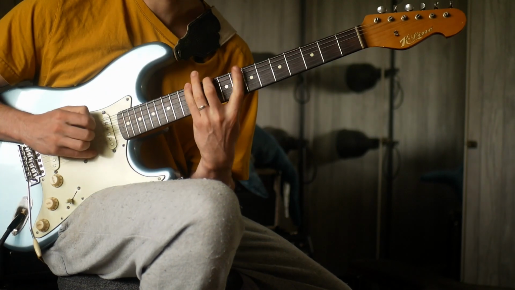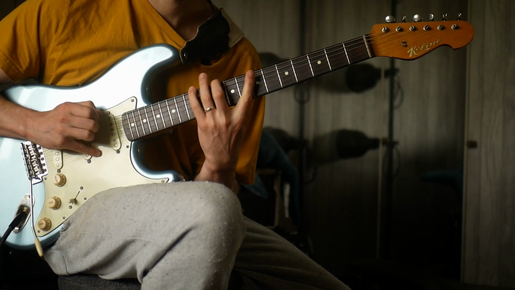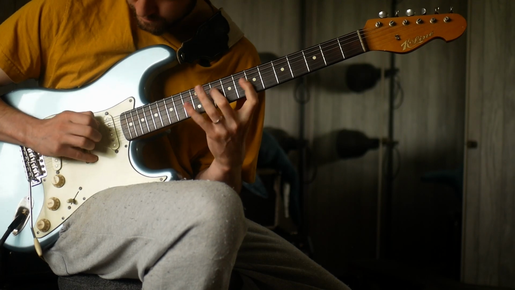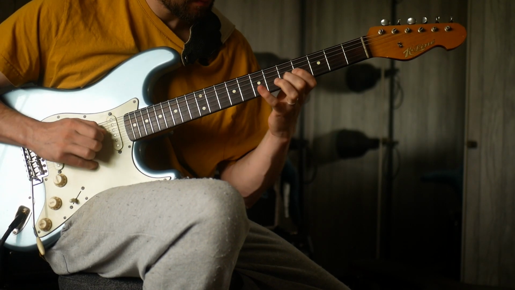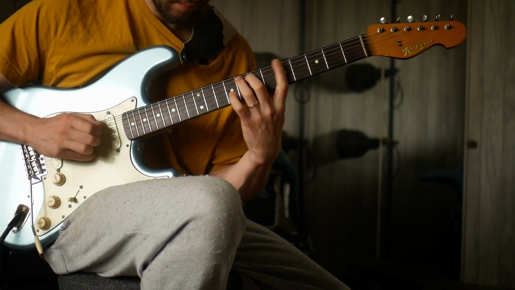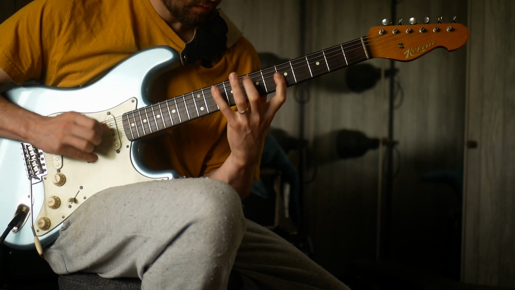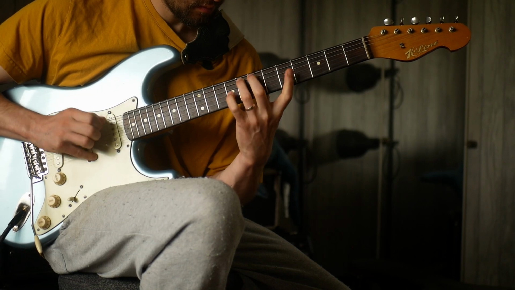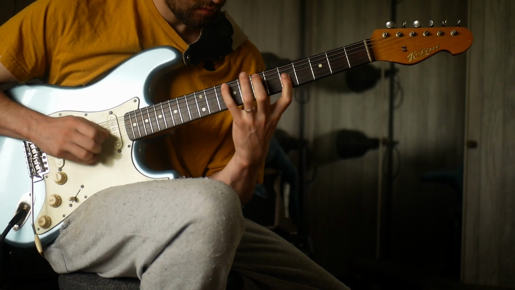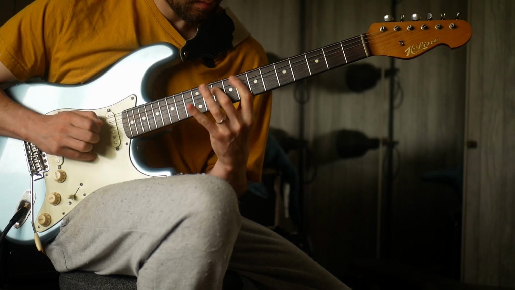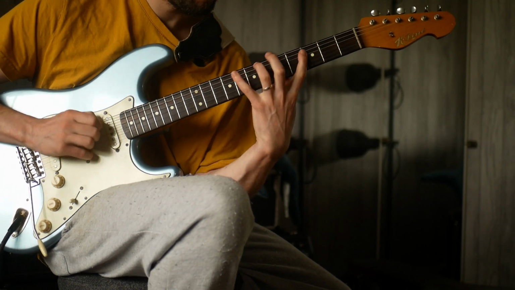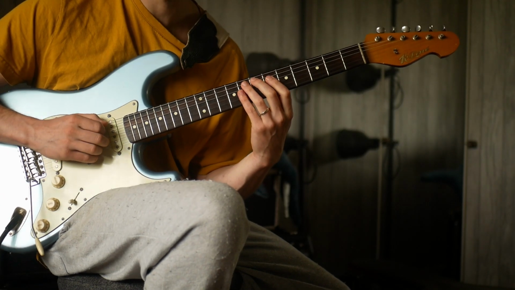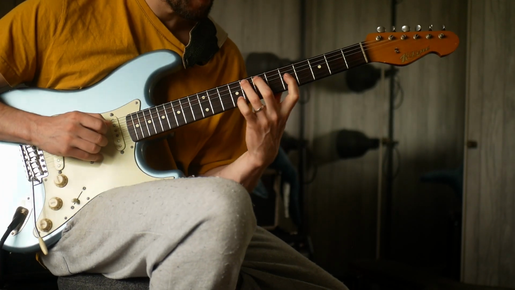So yeah, that doubling idea. Once you've got the idea of the doubling thing, you could even extend it to being so that you've just got kind of like random pedals.